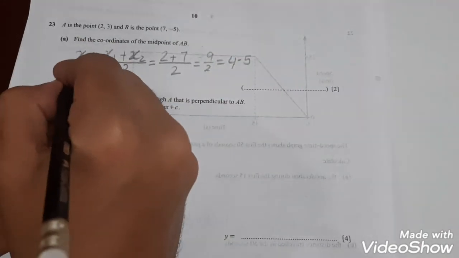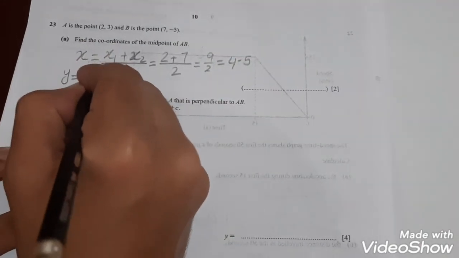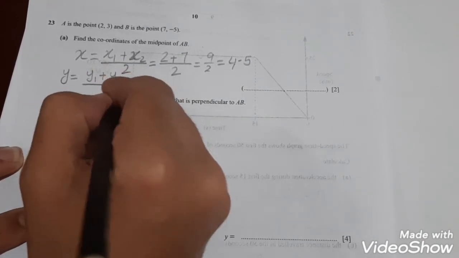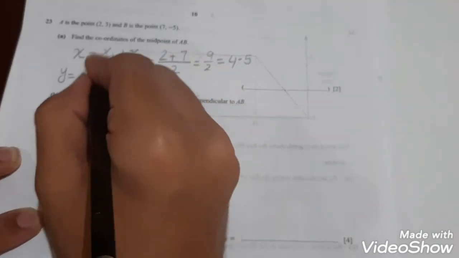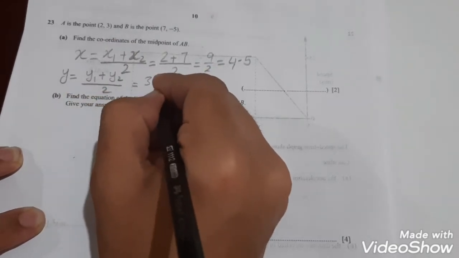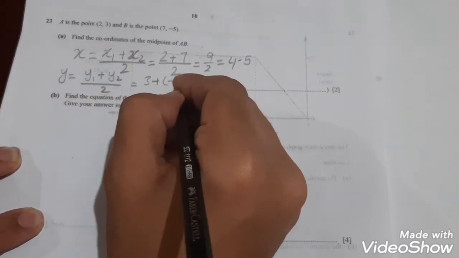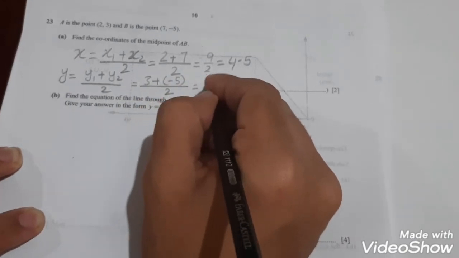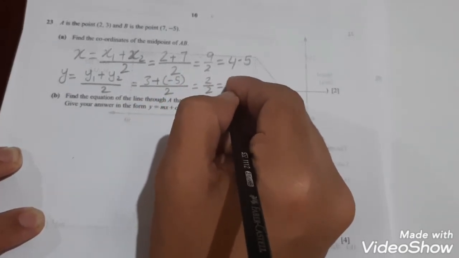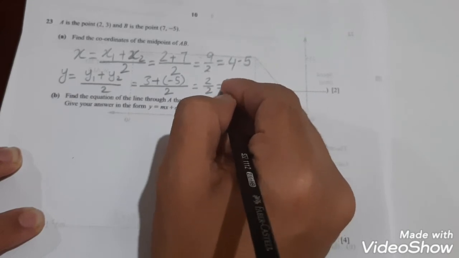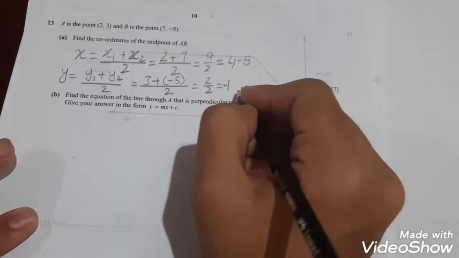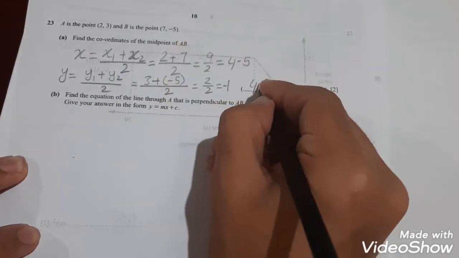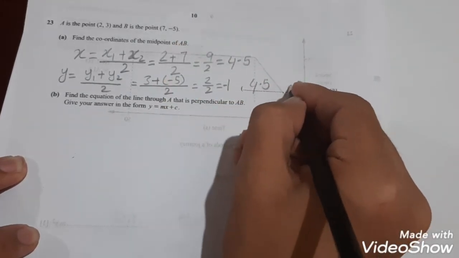And for the y-axis we will write y is equal to (y1 plus y2) divided by 2. So y1 is 3 and y2 is minus 5, divided by 2. So this will be minus 2 divided by 2, which will be minus 1. So the coordinates of the midpoint of AB will be 4.5 and minus 1.